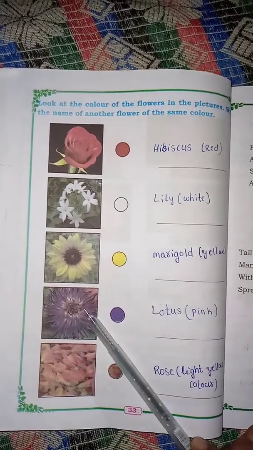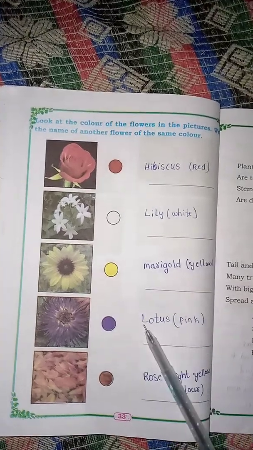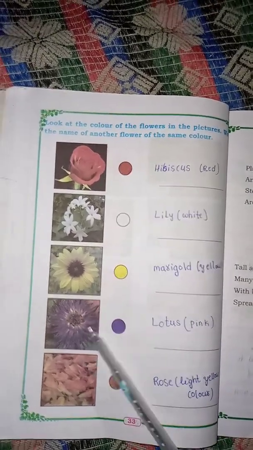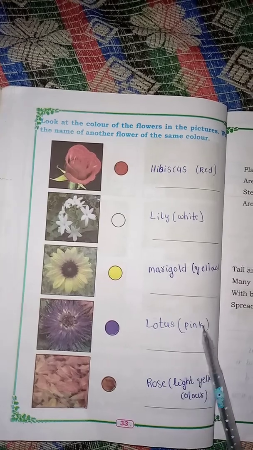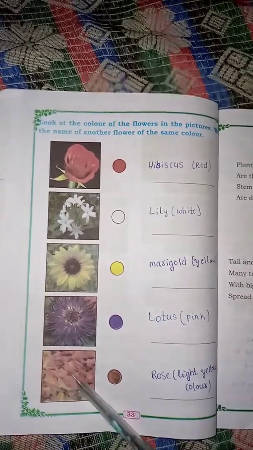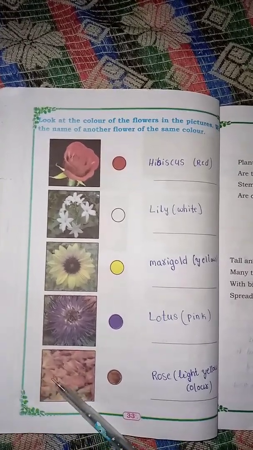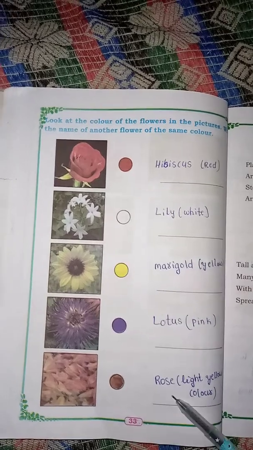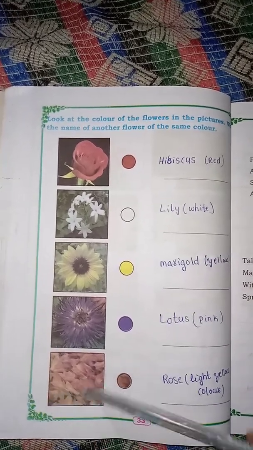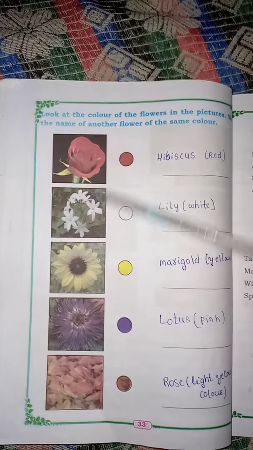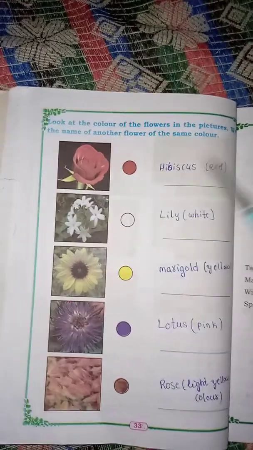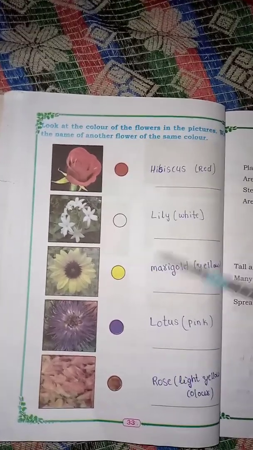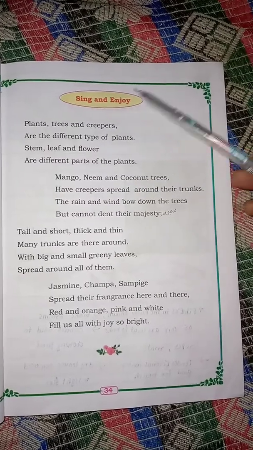This is the lotus, pink color. So another flower of this pink color, you can write lotus. So here the rose is a light yellow color. So for another light yellow color we can write rose. So here, whatever pictures are given, for the same color of the flower, you have to write another name here.